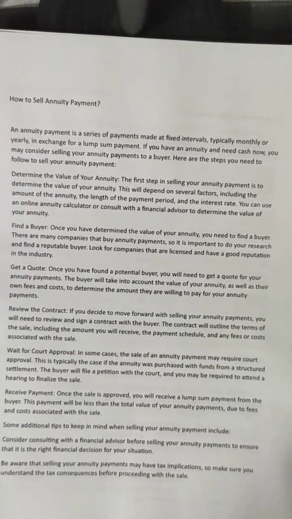How to sell annuity payment. An annuity payment is a series of payments made at fixed intervals, typically monthly or yearly, in exchange for a lump sum payment. If you have an annuity and need cash now, you may consider selling your annuity payment to a buyer. Here are the steps you need to follow to sell your annuity payment.